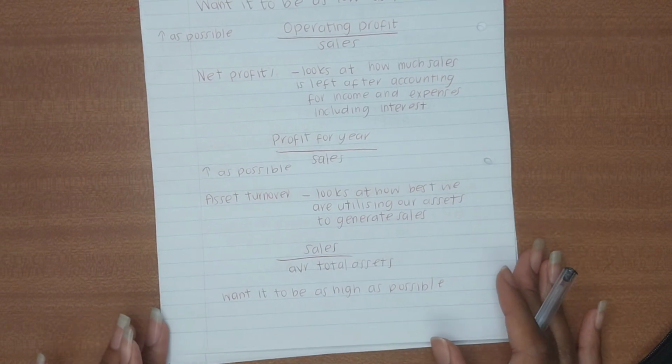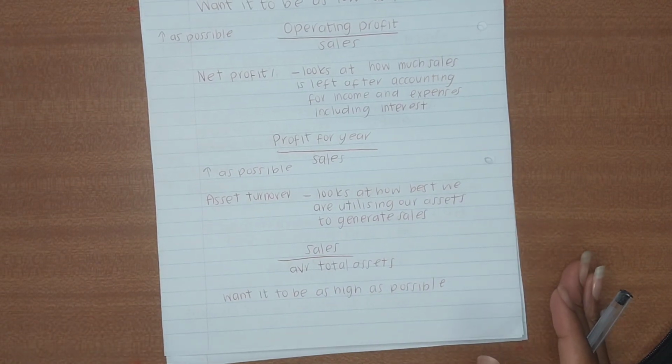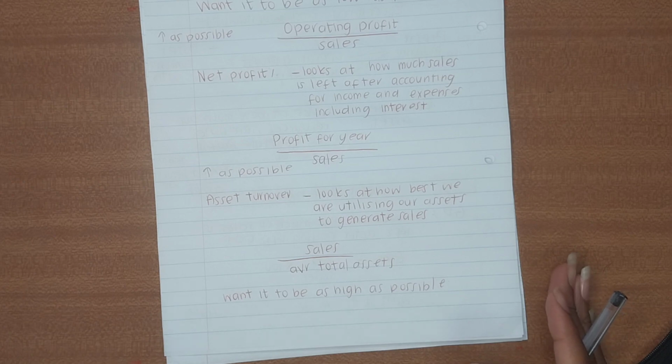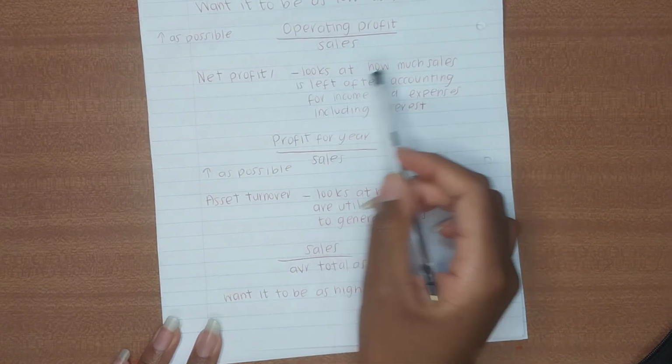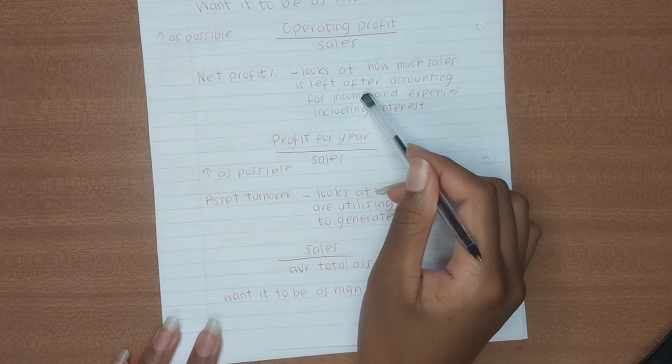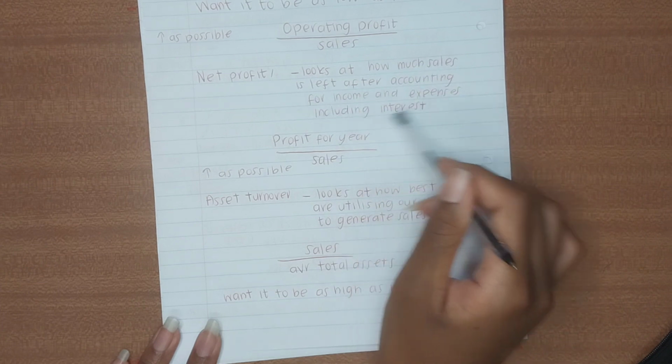And then the next one looks at the net profit percentage. What does net mean? Net means you are taking whatever amount you have, adding all your income and subtracting all the deductions you have to make, right? So the net profit percentage looks at how much sales are left after you have accounted for income and expenses, including your interest, right?